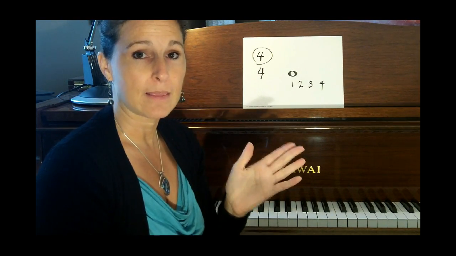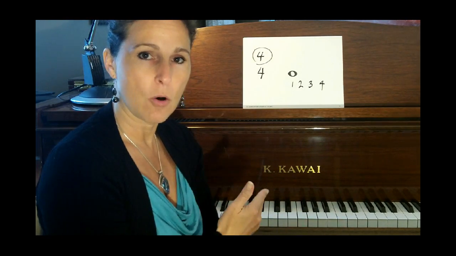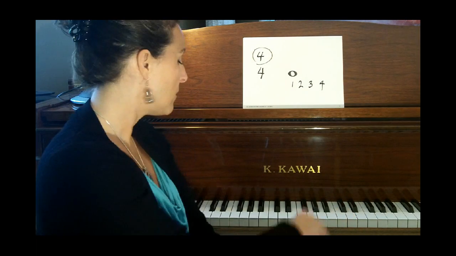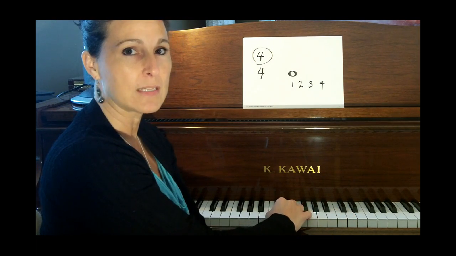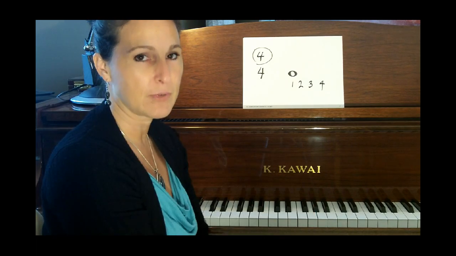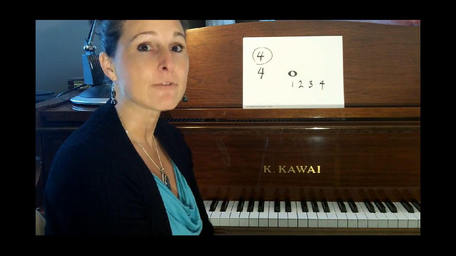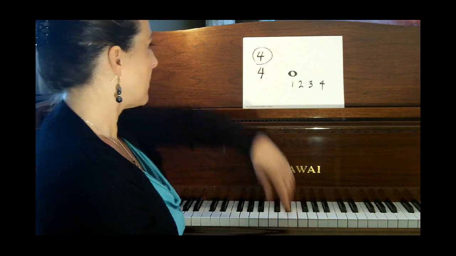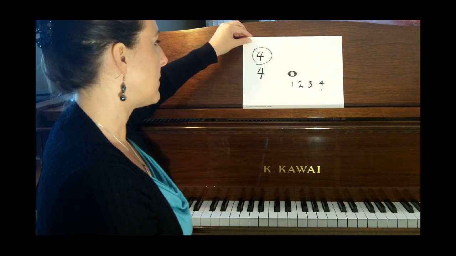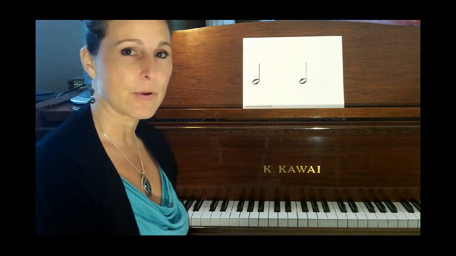So you would clap it like this: 1, 2, 3, 4. So that's a whole note. If you were playing it on the piano, you would choose your note and hold it like this: 1, 2, 3, 4, and release. So you hold it for the full 4 beats and release after the 4th beat is completed. So this being the longest note in music, the next type of note we have is a half note.